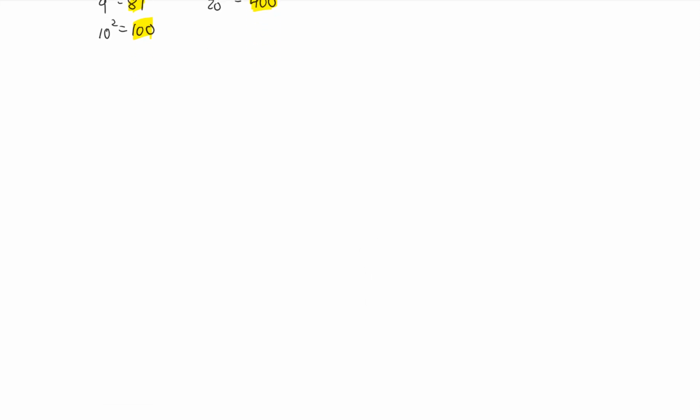All right, moving on from that, the next important thing for us to play around with and understand is: every positive real number has two square roots.